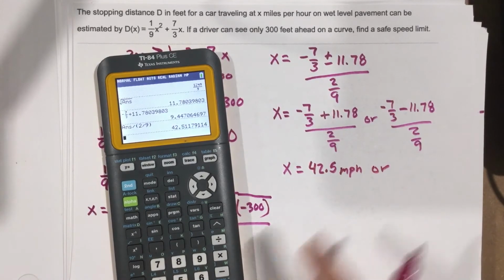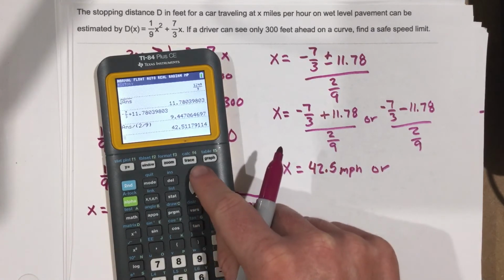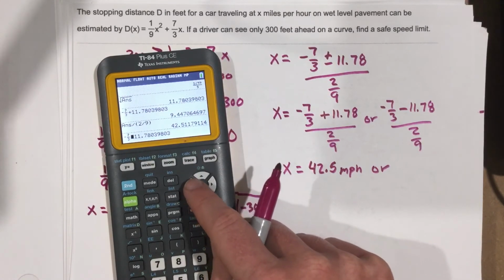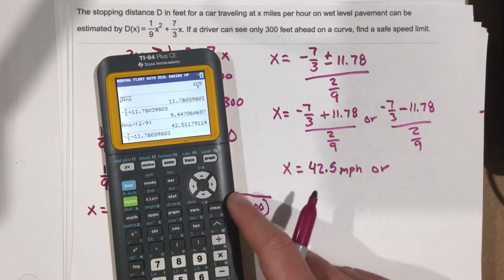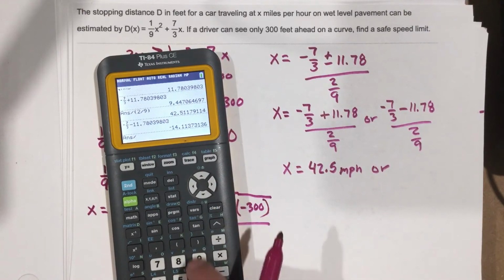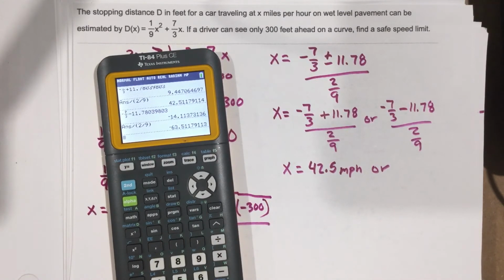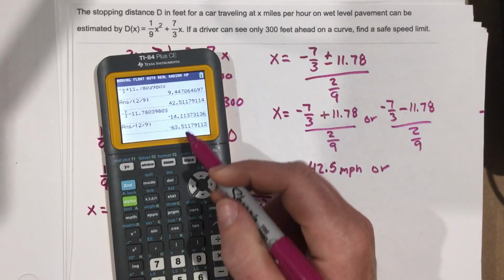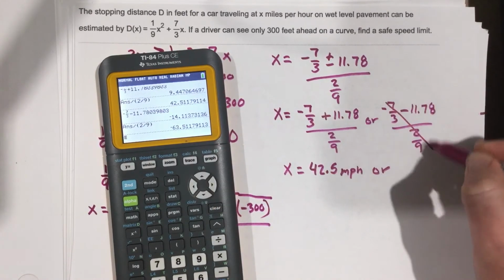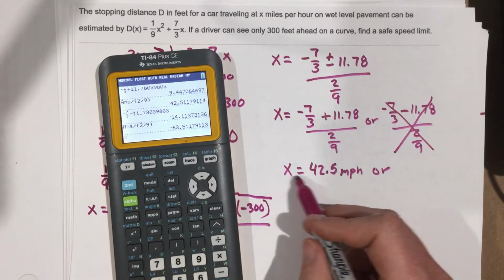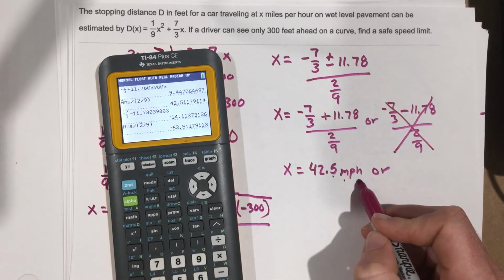Or, let's do this here, negative 7/3. So again, maybe we'll grab this here. And then we can just change this subtraction sign. And we'll divide by 2 divided by 9. And we get negative 63.5. So this doesn't even make any sense. So this part we're just going to ignore completely. So we've got x is 42.5 miles per hour.